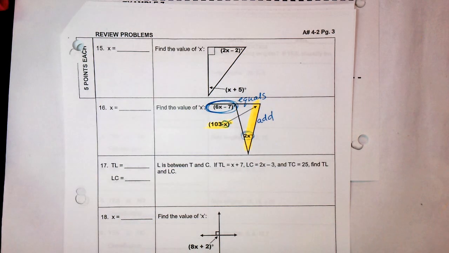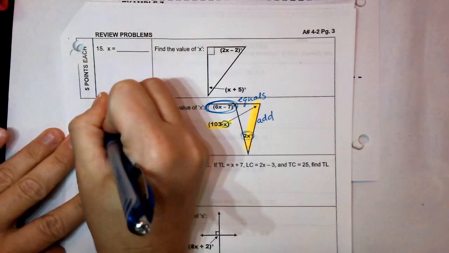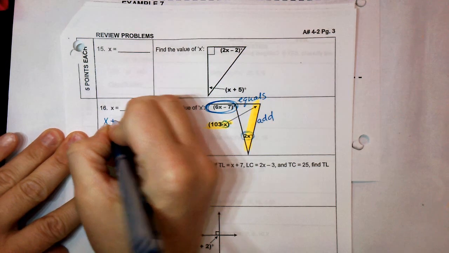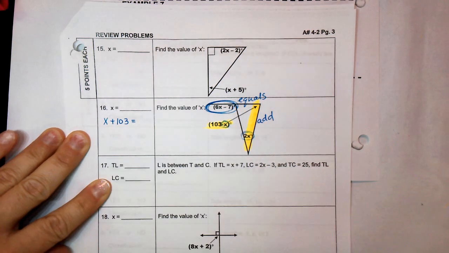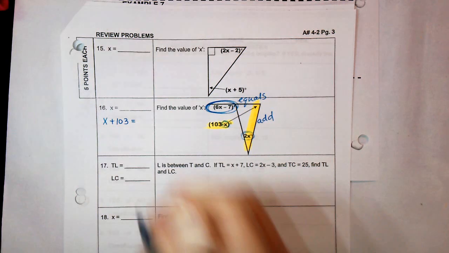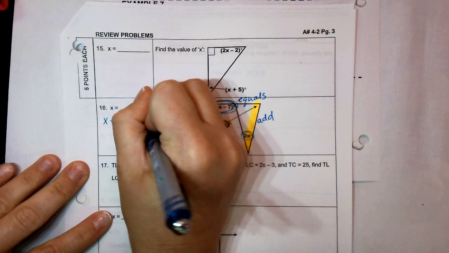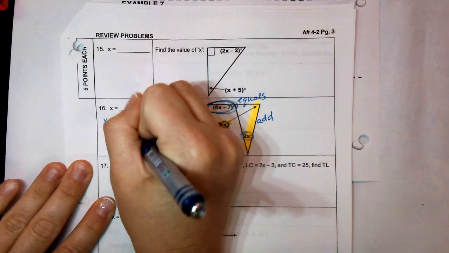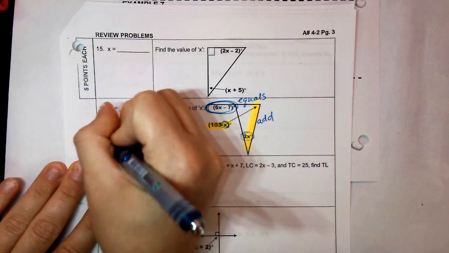That's crazy. Good. X. And then I have positive 103. So x plus 103 equals that equation that's on the outside. 6x minus 7. There's your geometry equation right there. And all it wants is x. So draw your line and let's do some algebra.